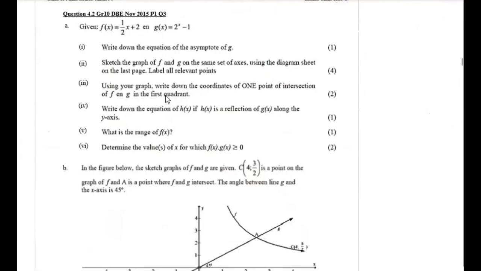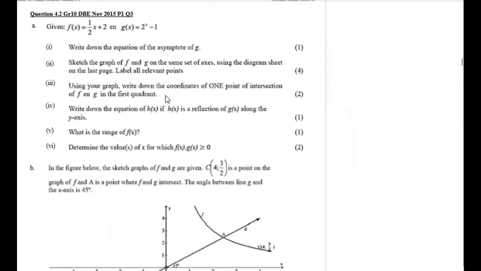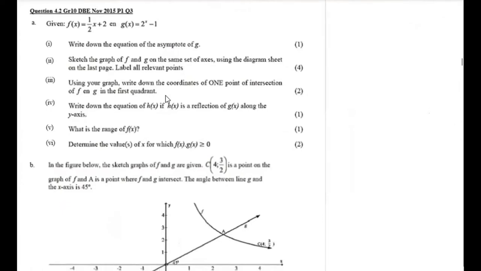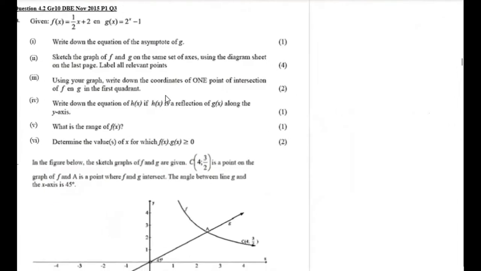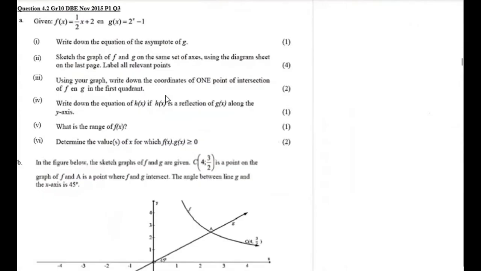Let's have a look at question 4.2. This time we don't have pictures to look at, so we're going to be sketching them. It says given f of x equal to and g of x equal to. First of all, tell me what type of graphs these are. So the first one, the blue one, f. Remember, we've got a straight line, a parabola, an exponential, or a hyperbola. So there's 4 different ones. That first one, which one is it going to be? Straight away, I've got 3 different answers, and this is why we need to go through them.